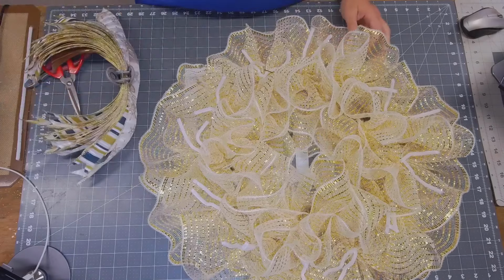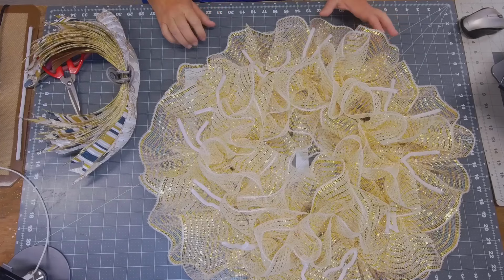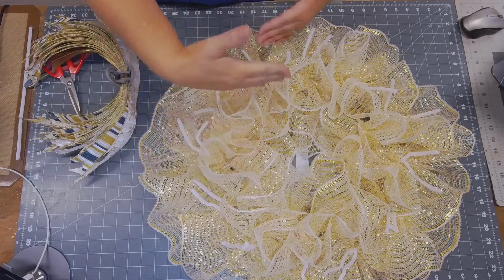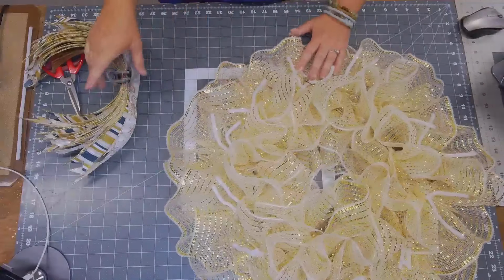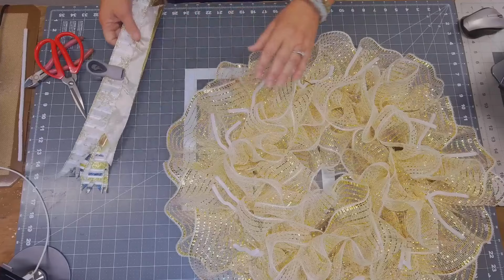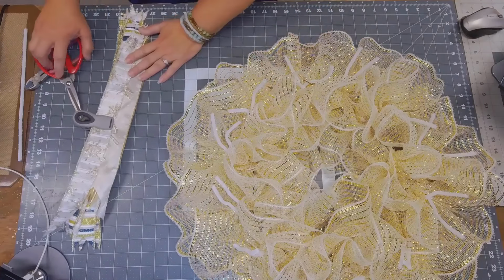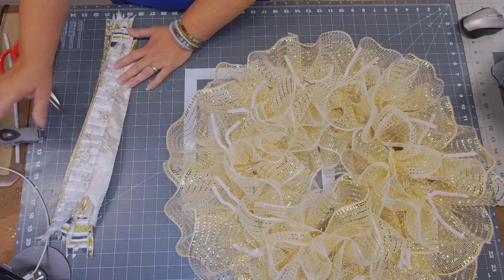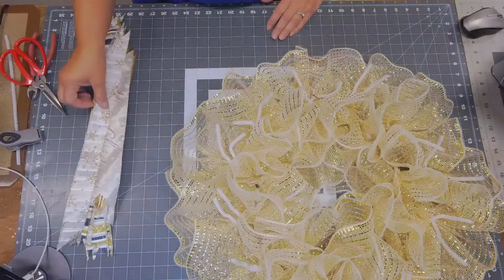So that was the formula, Deborah. Whatever size wreath base plus whatever width your Deco mesh is, add those two together and that'll give you an approximate. Because some people might put it right in the center, some might be slightly off a little bit. 24 to 25. These are the ribbon combinations, by the way, for this one.